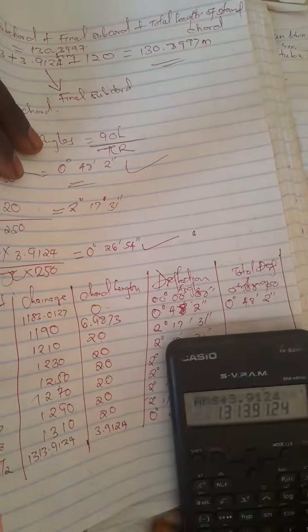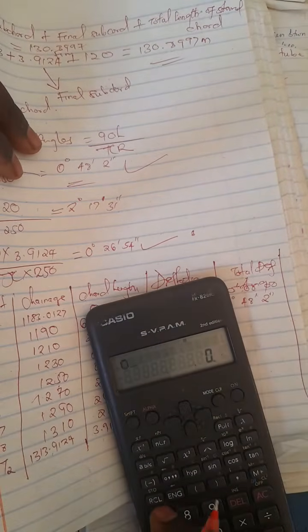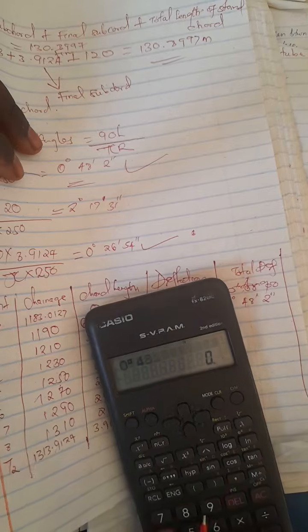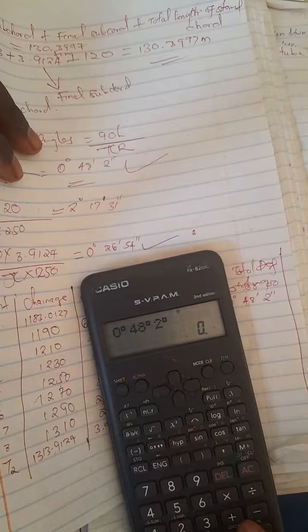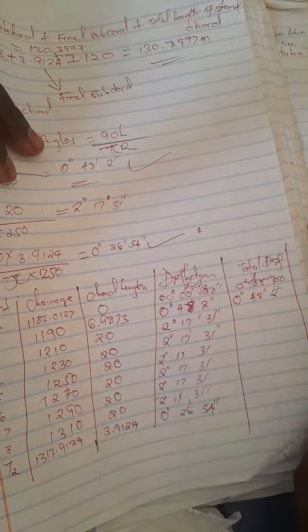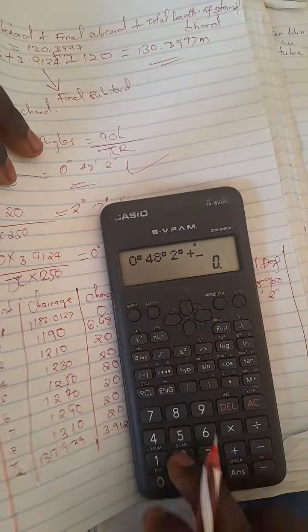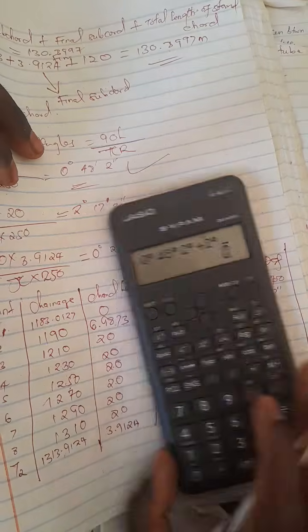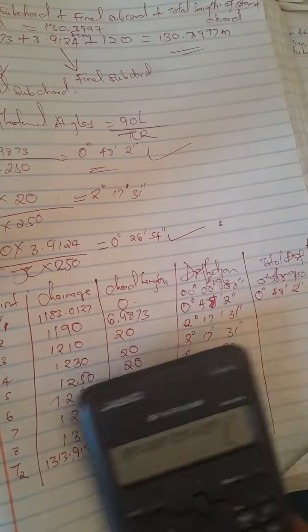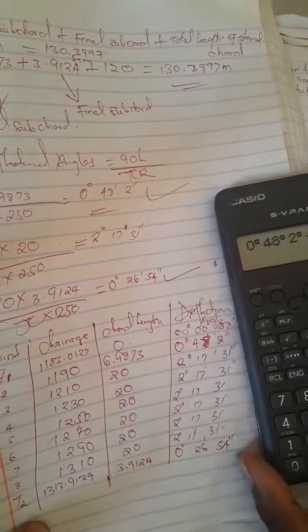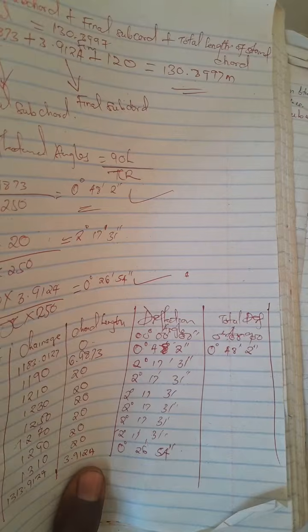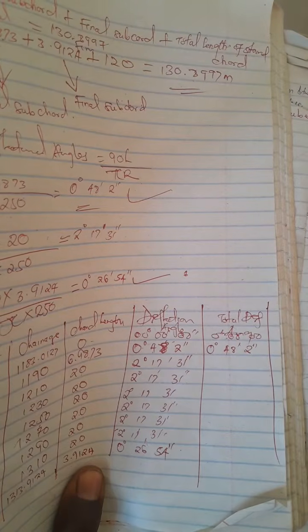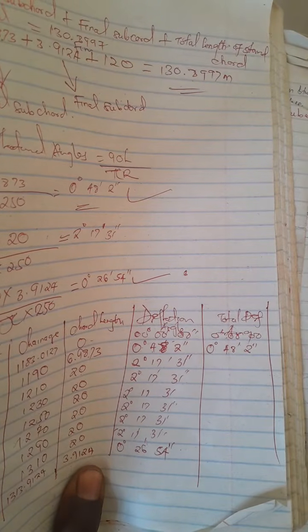Add this one, take 0 degrees 48 minutes 2 seconds, plus this one, 2 degrees 17 minutes 31 seconds.